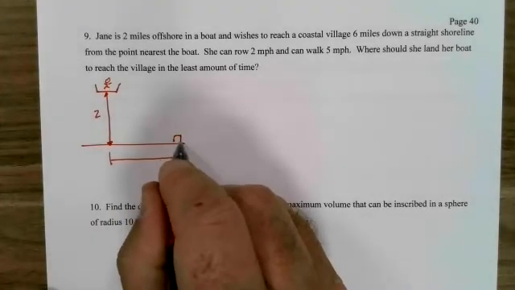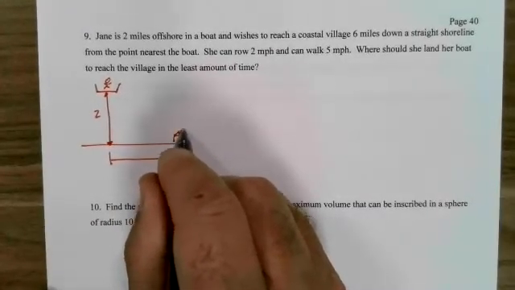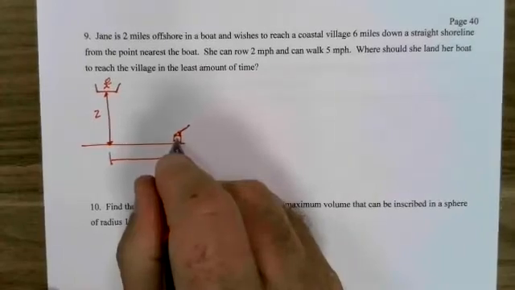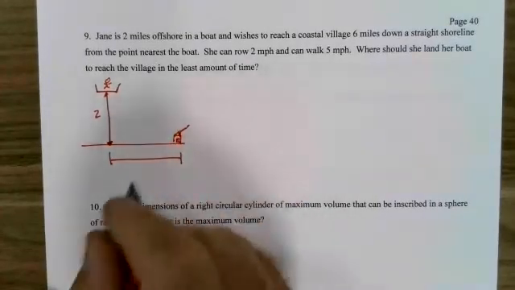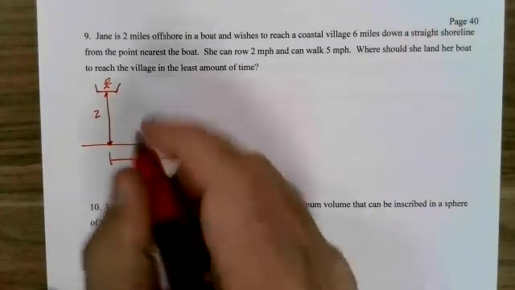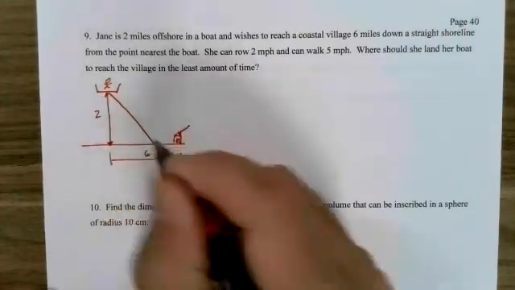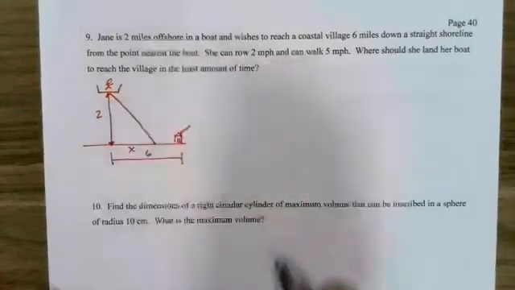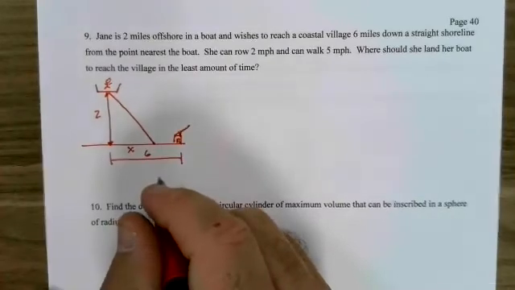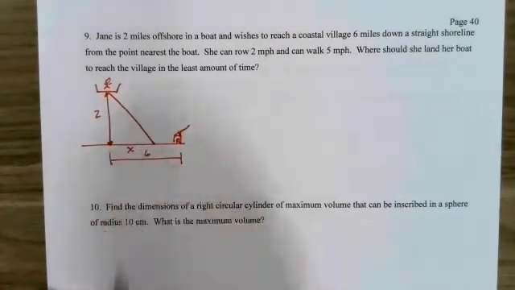Here's her home. Should we get a fireplace, a little smoke going out. Door. Put a happy person in there, but can't draw that small. She's going to hit somewhere. We don't know where. Could be at 6, could be at 2. So X is how far over she should hit.